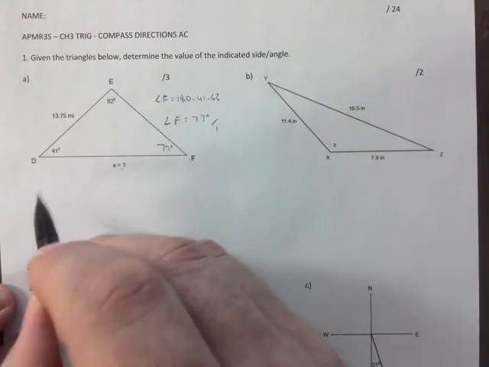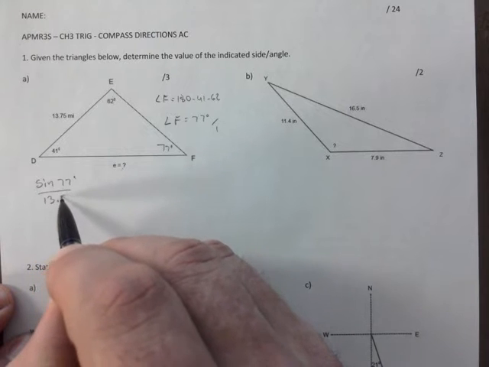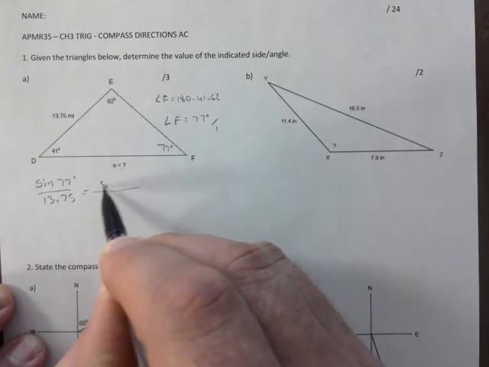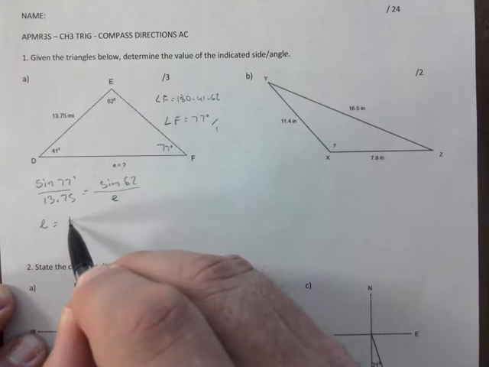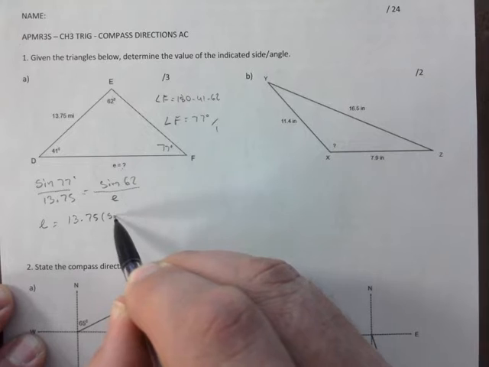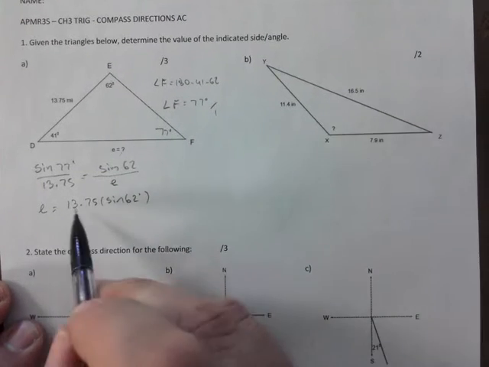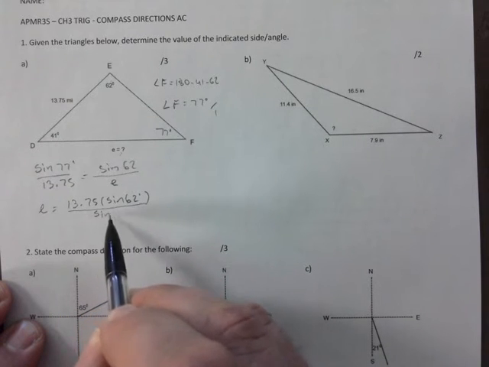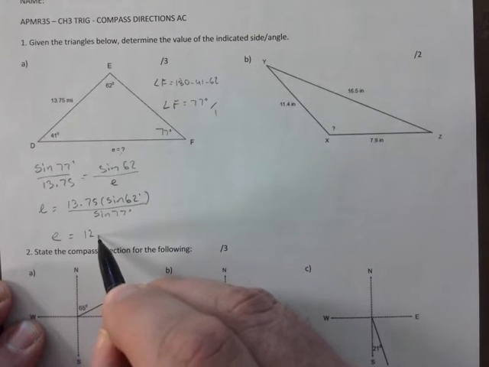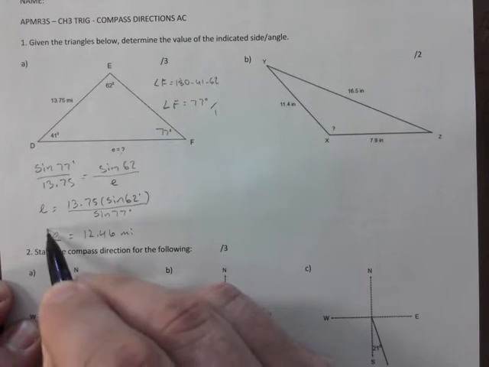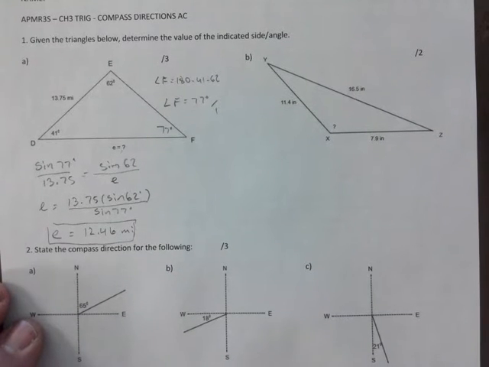So now I know that this is 77. I have a pair. I know this is sine law, right? Sine of 77 over 1375, and then it's sine of 62 over E. E is equal to 1375 times sine of 62, divided by sine of 77. And that gives you 12.46 miles. Okay, if all else, at least write down the answer and try this later on.